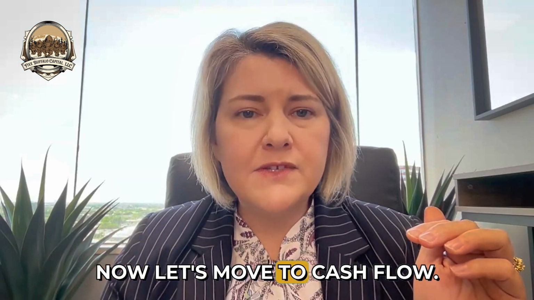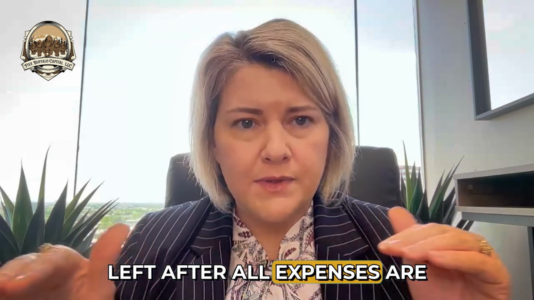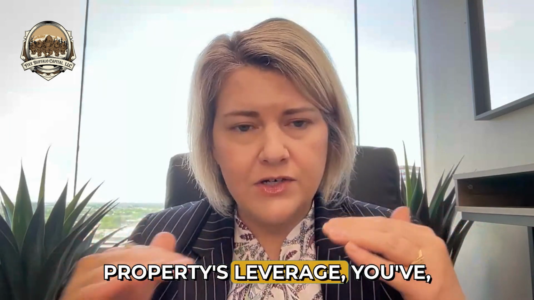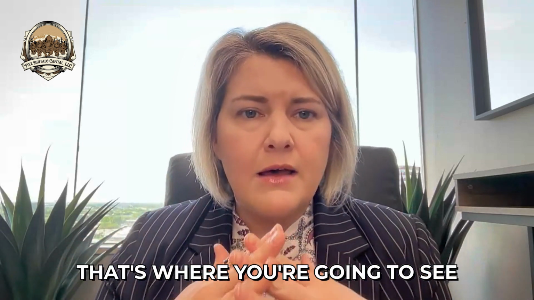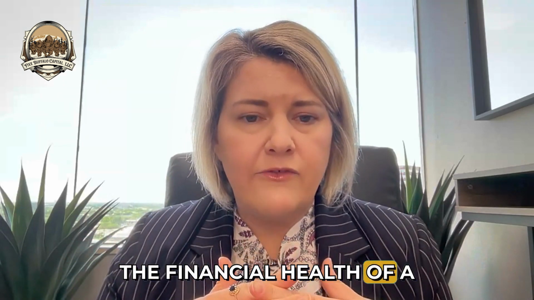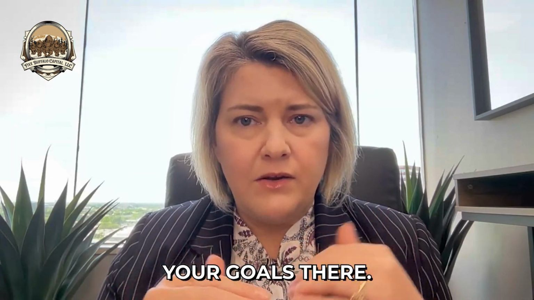Now, let's move to cash flow. So, the money you actually have left after all expenses are paid. So, if the property's leveraged, you've paid back the mortgage, you've paid all the bills. That's where you're going to see the financial health of a property, and that's where you're going to be evaluated for the success of meeting your goals there.